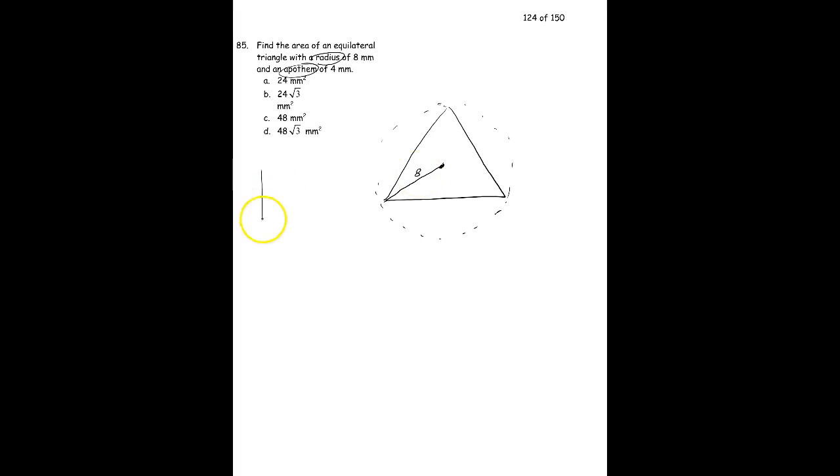If I had a square, this would be the radius. If I had a hexagon, this would be the radius. So that's just trying to put it in context here, because sometimes it's hard to see what a radius means in terms of a triangle.